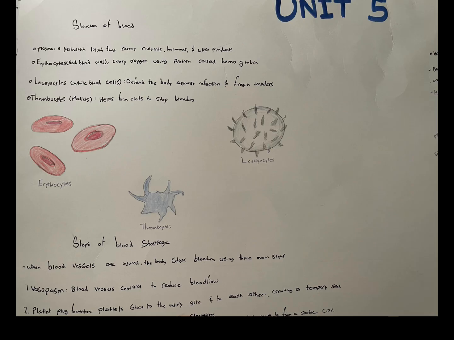Unit 5, Blood, Immune System, and Circulatory System. Target 1, Structures of blood and its components. Blood is an important fluid that keeps our body working properly in balance, which is called homeostasis. Blood is made up of 4 main parts, and each of them has an important job.